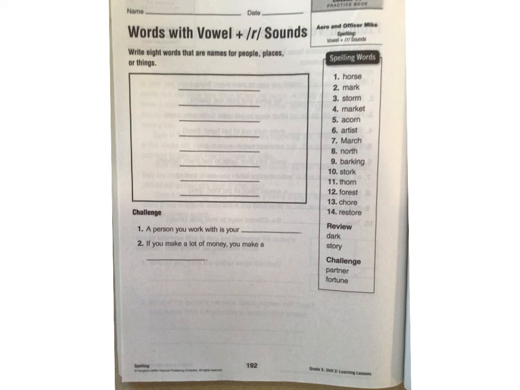We'll talk about the directions. On this page, it says we are going to write 8 words that are names for people, places, or things. Okay, so here we go. We have this big list to choose from, okay? And you have lots of nouns over there, okay?